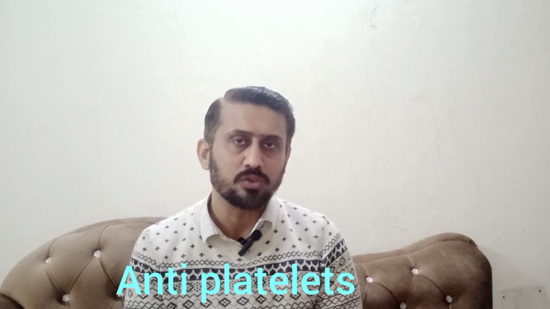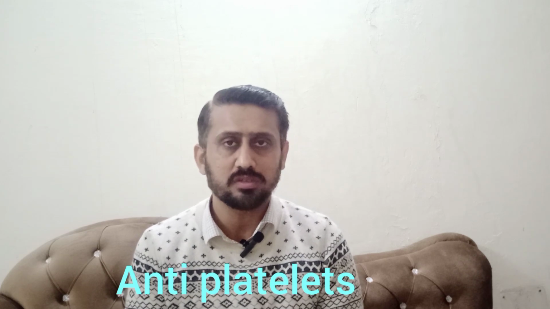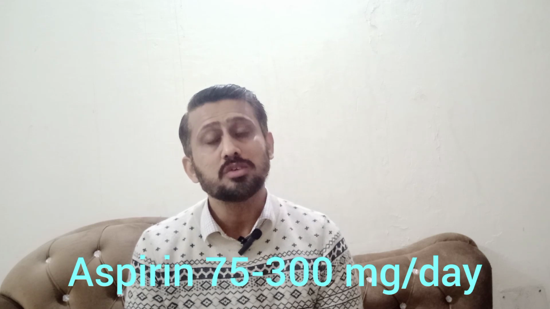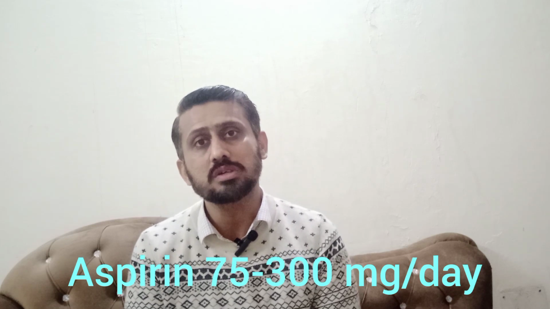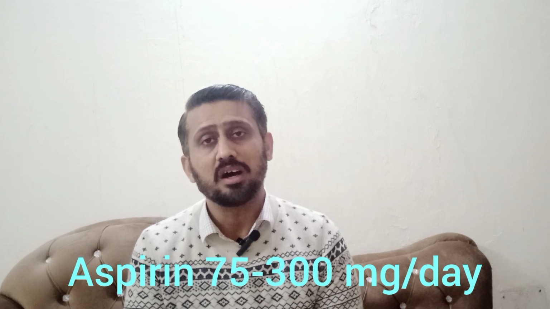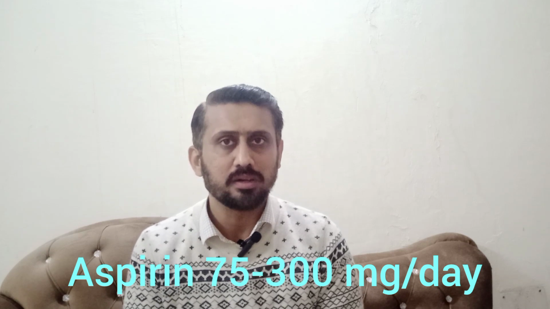There are four antiplatelet drug groups. The first is aspirin, which is a COX inhibitor. It irreversibly inhibits COX. Platelets have no nucleus, so they don't synthesize new COX, and they are irreversibly unable to form a platelet plug. Other NSAIDs are reversible inhibitors of COX, so the platelets will resume their activity. So other NSAIDs can't be used as antiplatelet drugs. It is only and only aspirin that is used as an antiplatelet, and its antiplatelet dosage is 75 to 300 milligrams per day.